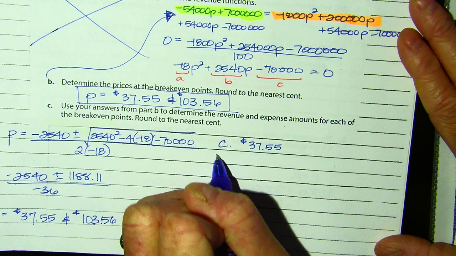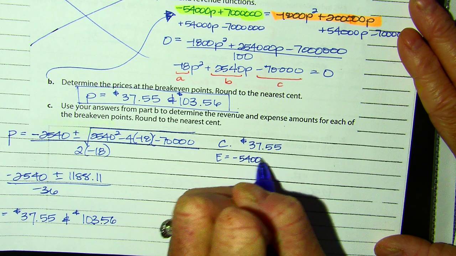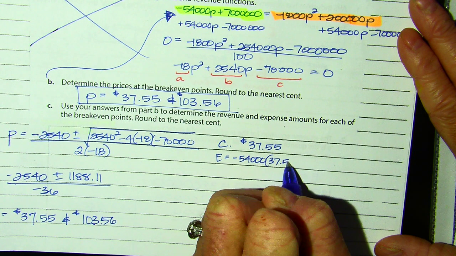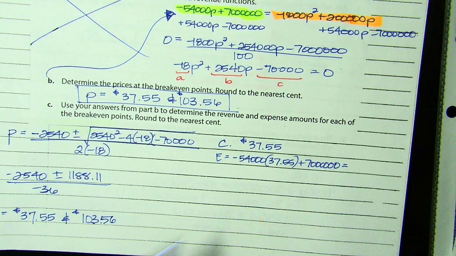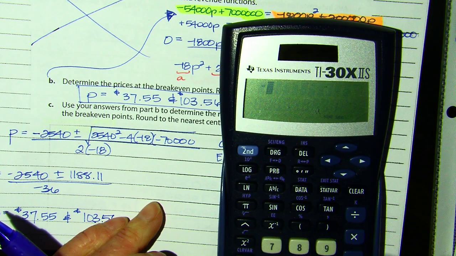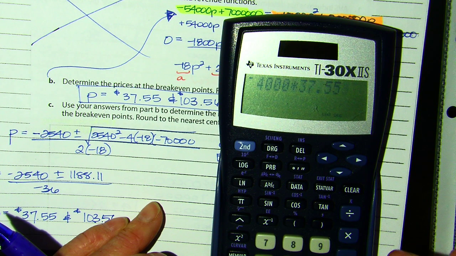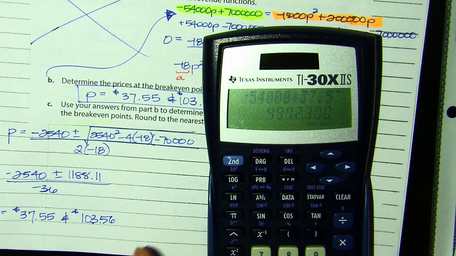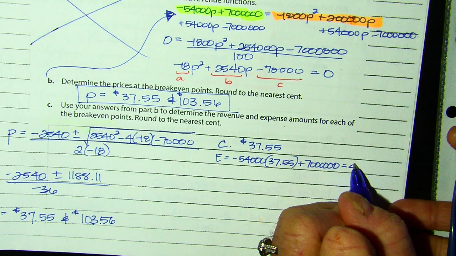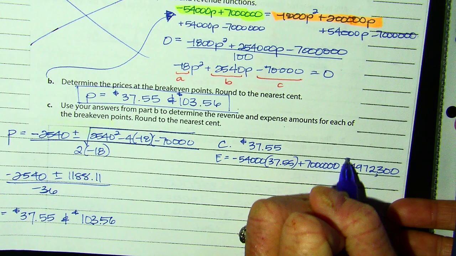I plug it into my expense equation: negative 54,000 times 37.55 plus 7 million. I get 4,972,300. So that's my expenses.